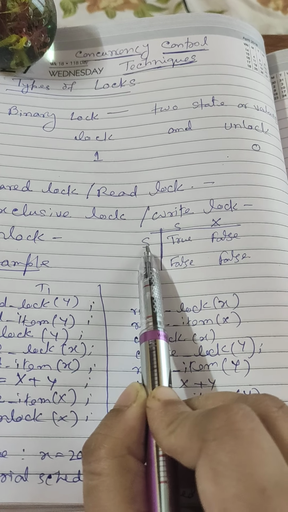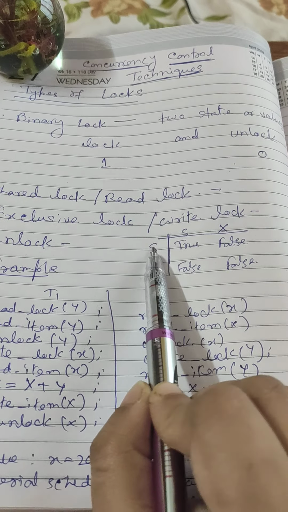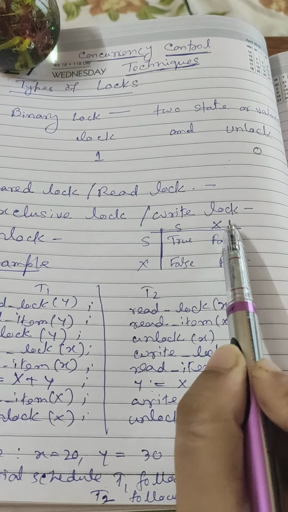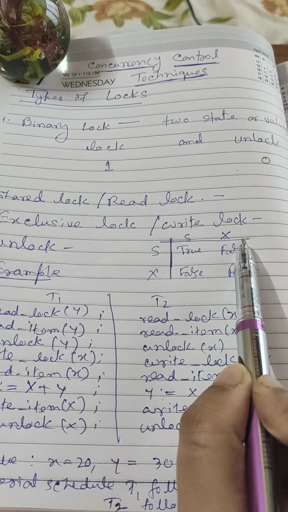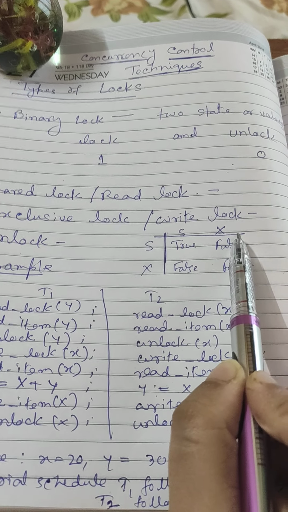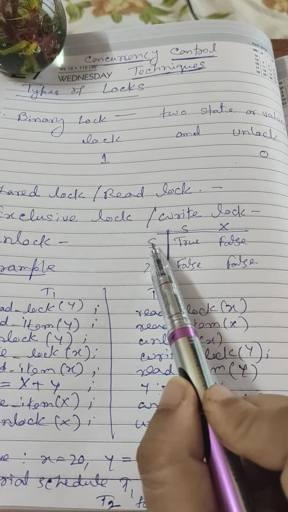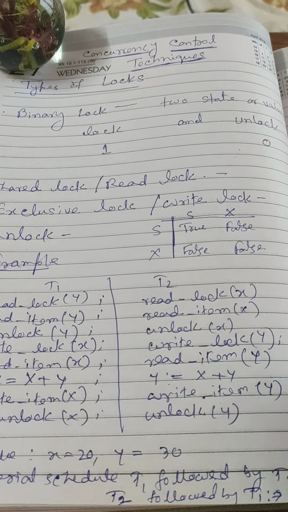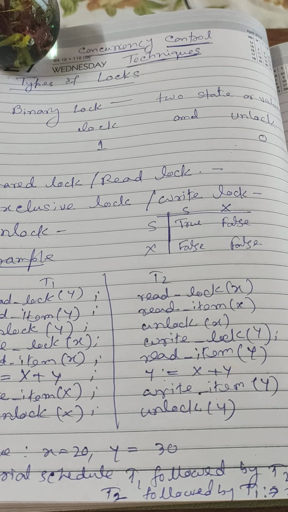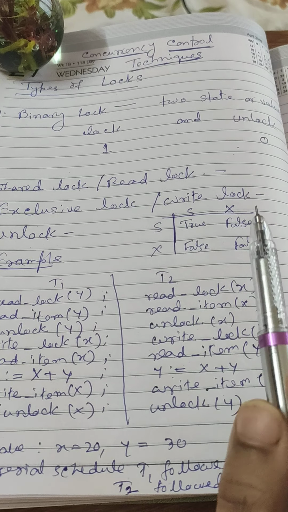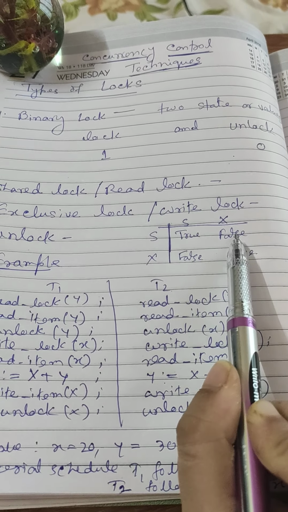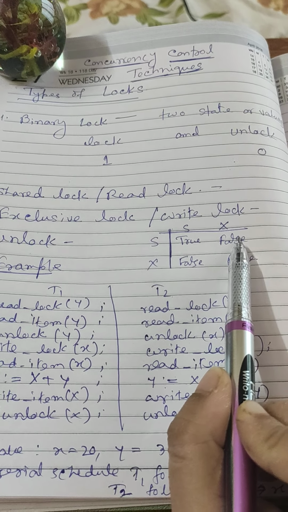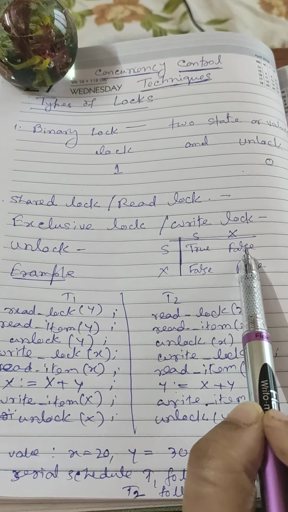If one transaction is holding a shared lock on a data item, can another transaction take an exclusive lock on this item? False. If suppose there are n transactions T1, T2, Tn, and only one transaction holds a shared lock on a data item, then no other transaction can hold an exclusive lock on that data item.